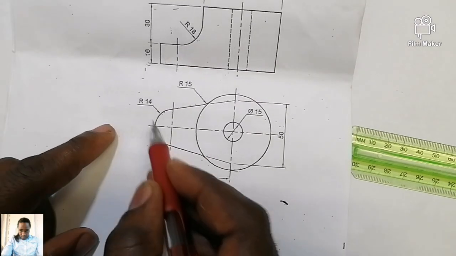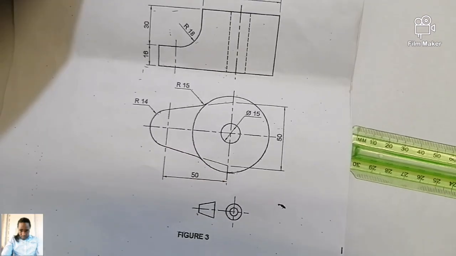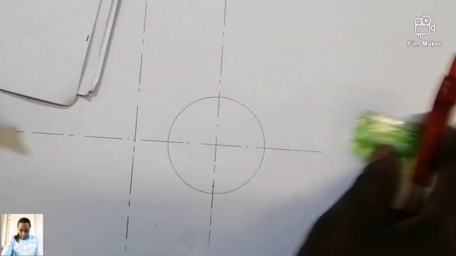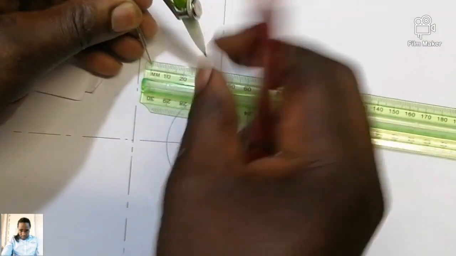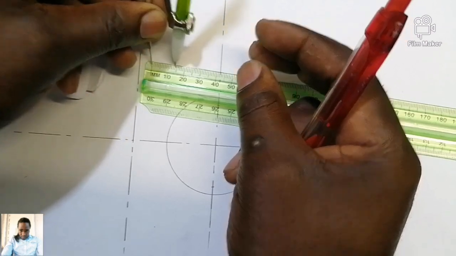Then we are given a radius. How much? Radius 14. Open your drawing compass to 14 millimeter. There is 14, this is 14.